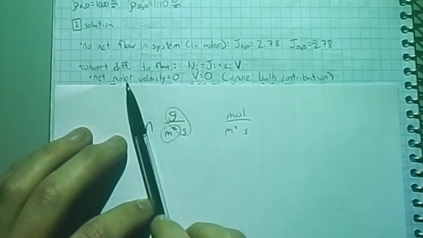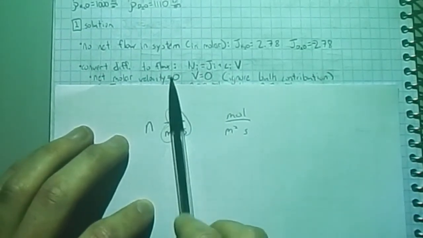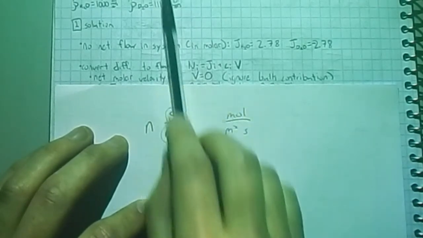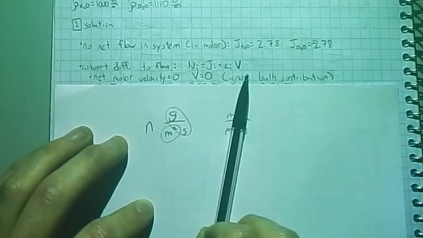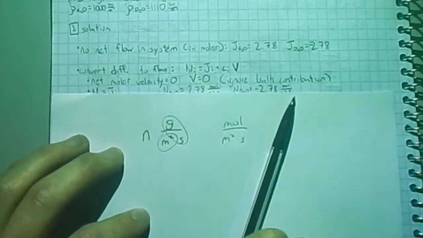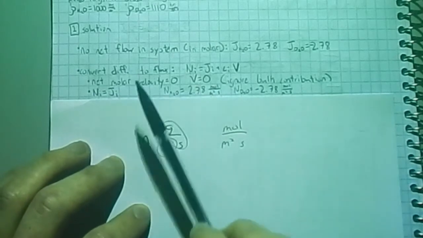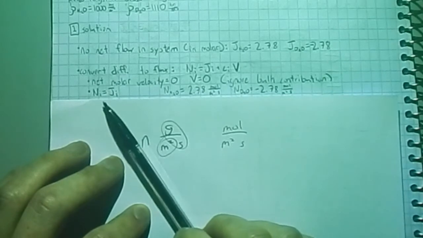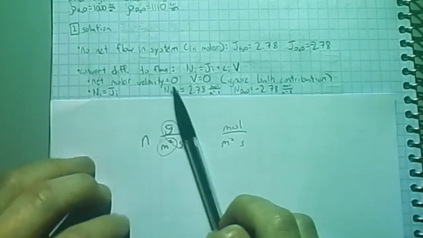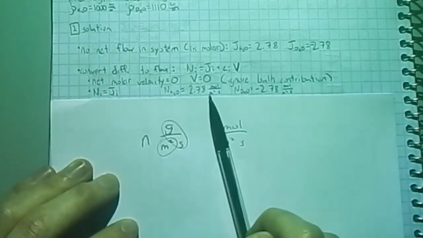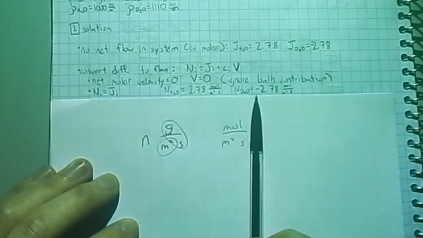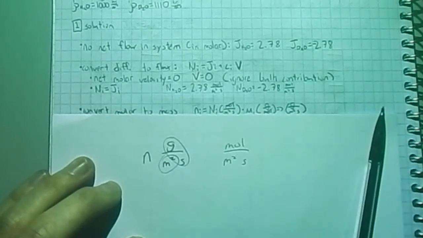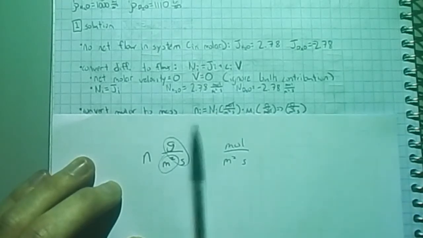If you look down here, there's no net molar velocity. For every 1 mole of water that goes over here, 1 mole of deuterium goes over here, so the molar velocity is 0. We multiply that by 0, and we can ignore the bulk contribution. That means we're just left with the molar flux equals the molar diffusion flux for component I. If we plug in water and deuterium for I, we just bring it down. With that in mind, let's convert the molar flux to mass flux.